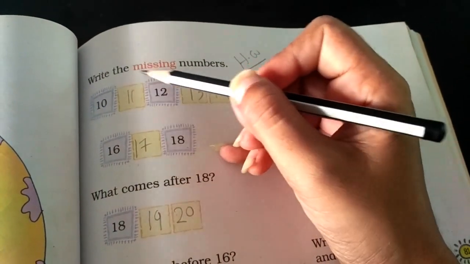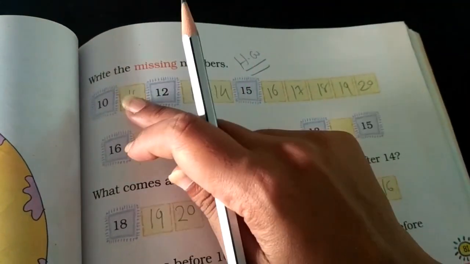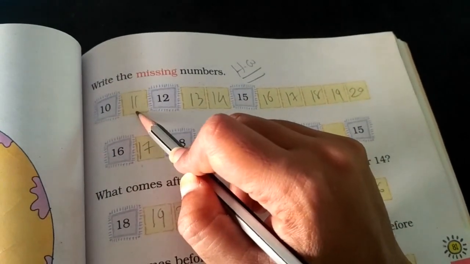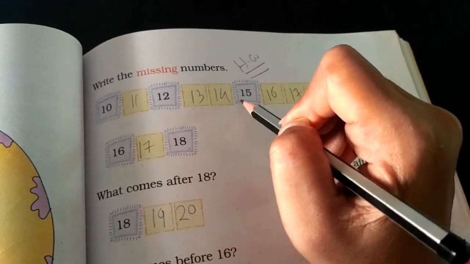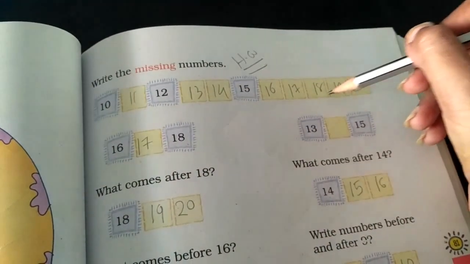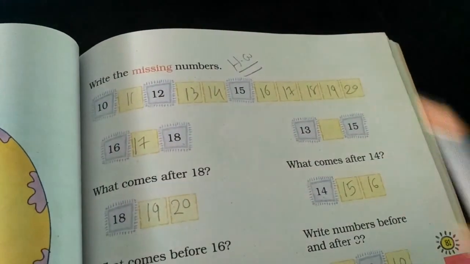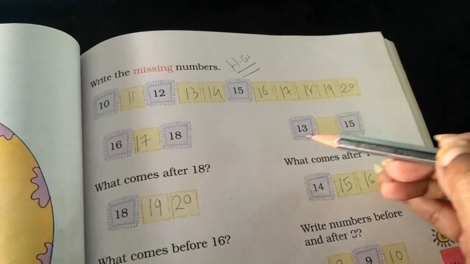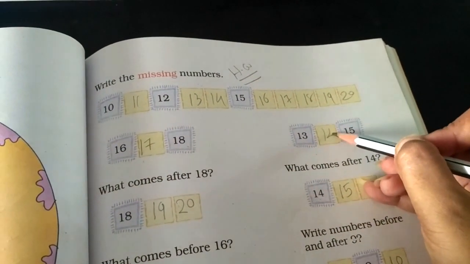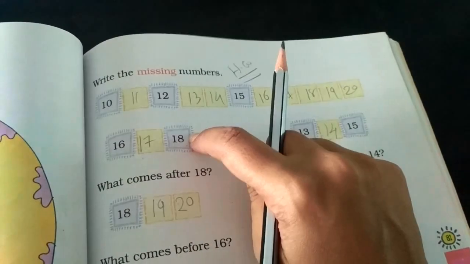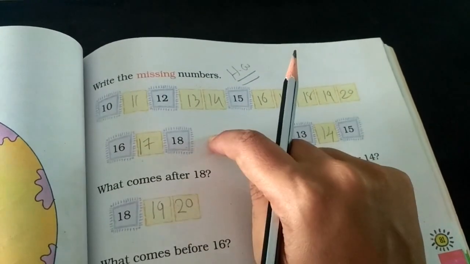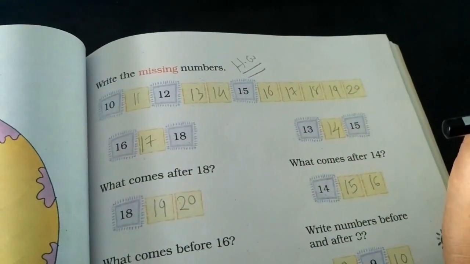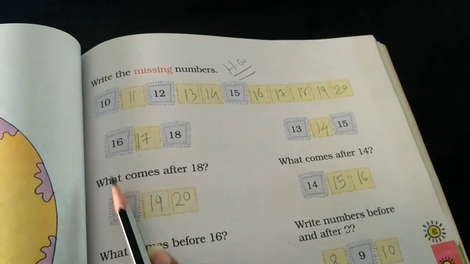Now look at the next page, page number 81, where you will find an interesting exercise. Write the missing numbers. So here you have to remember all the numbers after 10: 11, 12, 13, 14, 15, 16, 17, 18, 19, 20. Then 16 के बाद 17, 18, 13, 14 and 12. Make sure in the missing numbers you will get the numbers in decreasing order as well. Okay, आपको backward numbers भी मिल सकते हैं. So be prepared like that.